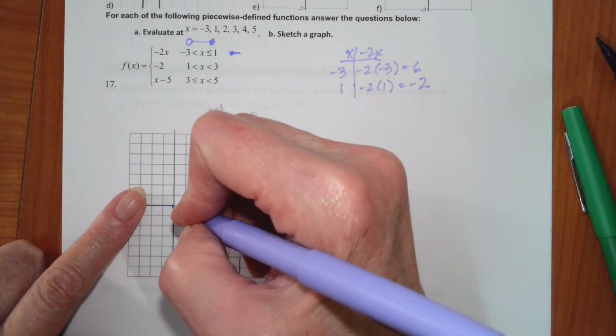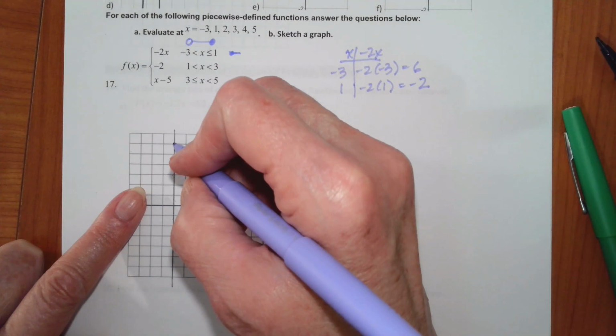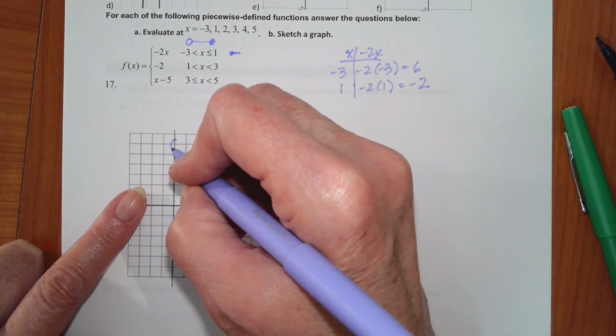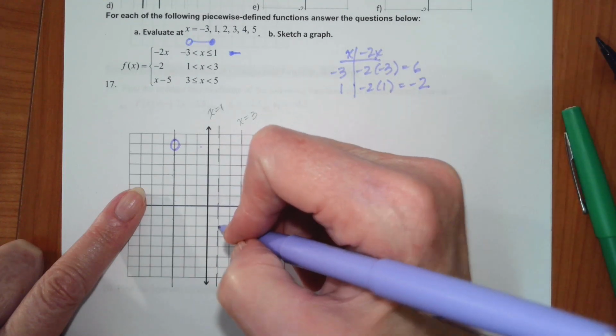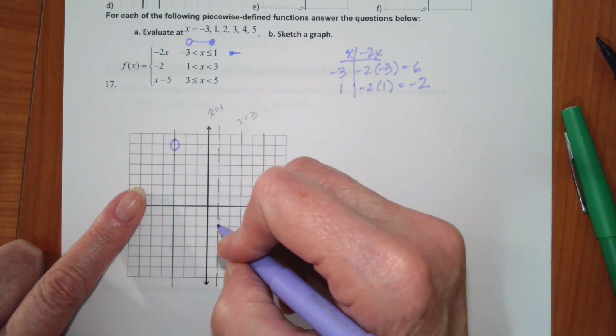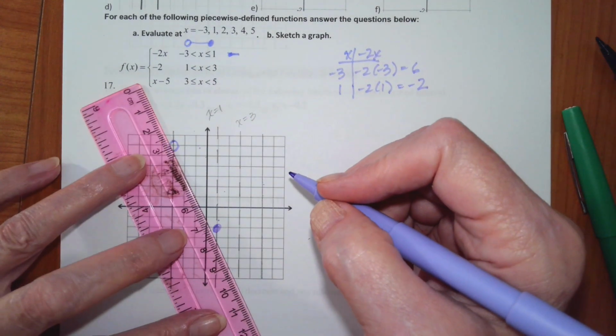So I know at negative 3, 1, 2, 3, 4, 5, 6, there's an open circle. At 1, it is negative 2, and that is a closed circle. And then I can connect my dots.